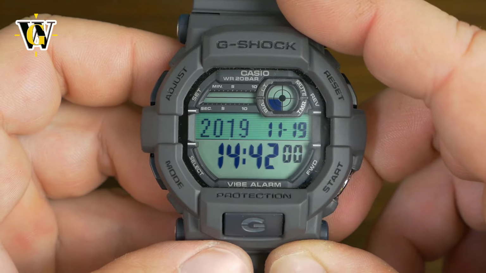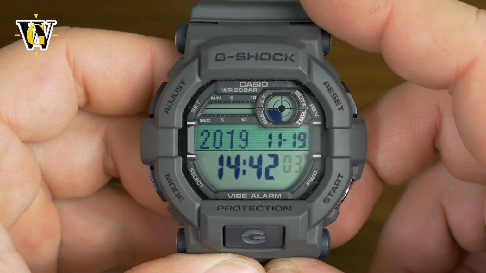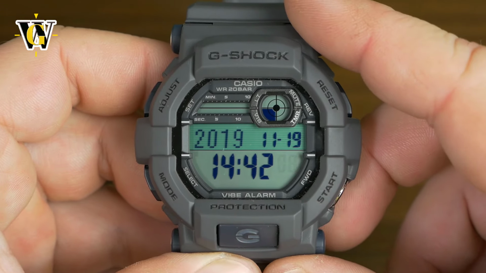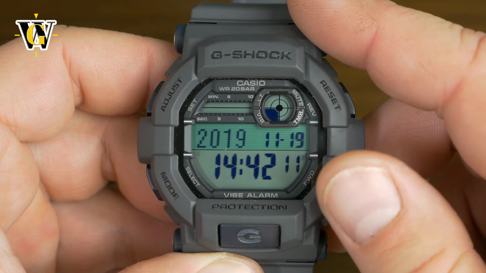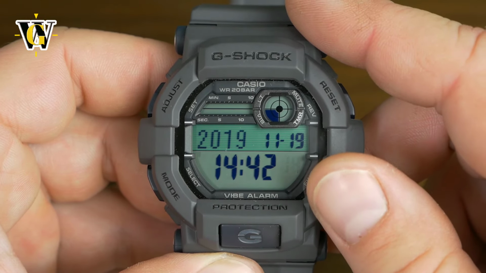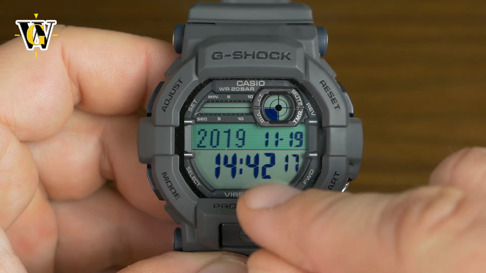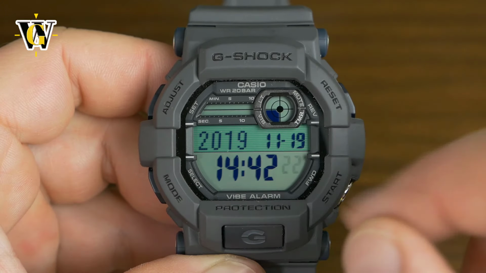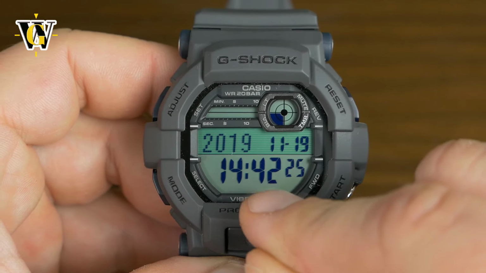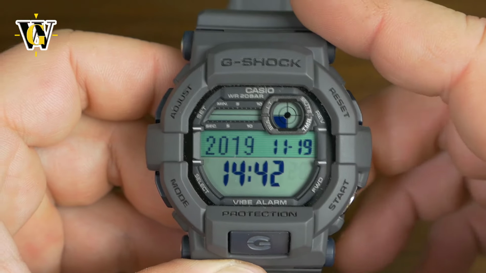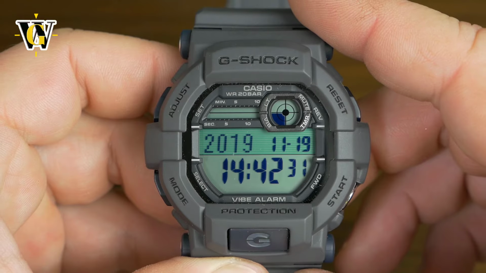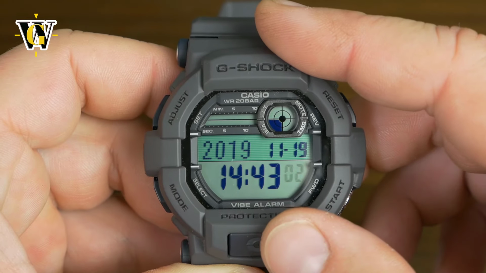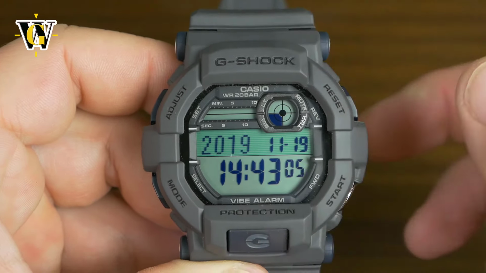Pressing the mode button again, the watch is going to ask you for the seconds. Now, if you reset the seconds with the lower button between 0 and 29, they're going to go back to 0 and the minutes are going to stay unchanged. However, if you reset them between 30 and 59, they're going to go back to 0, but the minutes are actually going to move up by 1. So we're just going to wait for the seconds to pass 30 so I can show you what I mean. Okay, like so. So now if I reset them, as you can see, they went to 0, but the minutes went up by 1 to 43. And that's pretty much it.